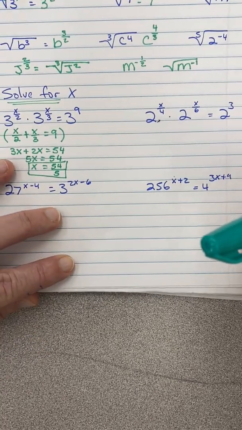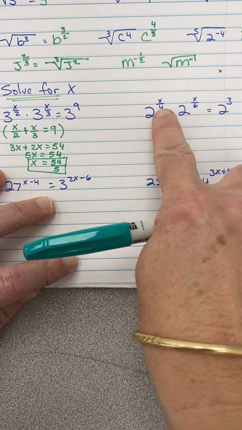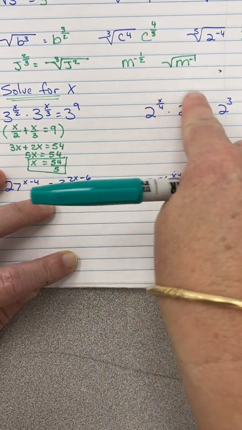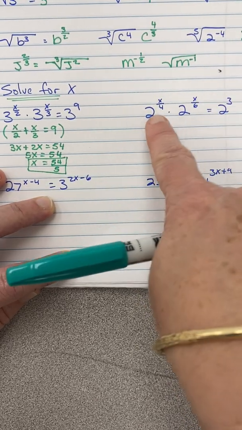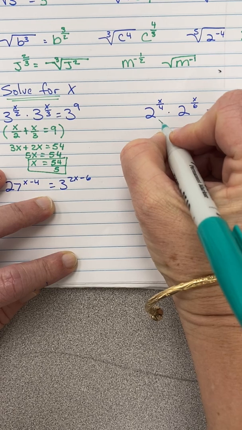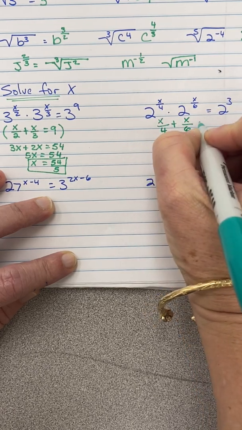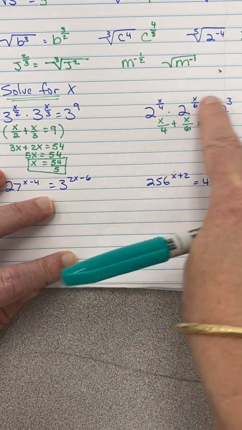Okay, so same gist over here. Because these bases are all the same, I can just go ahead and say that normally what would I do? I would add my exponents and then they would be added over here. So I can just use the same numbers. x over 4 plus x over 6 equals 3. And that works because they all have the same base.